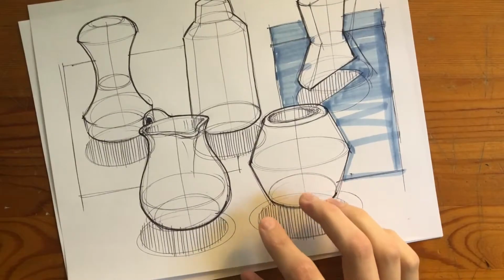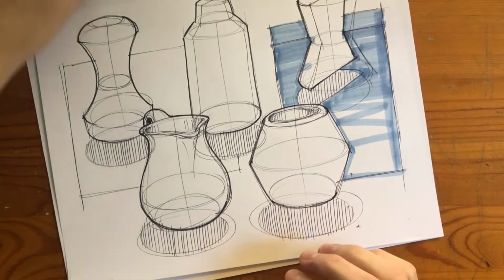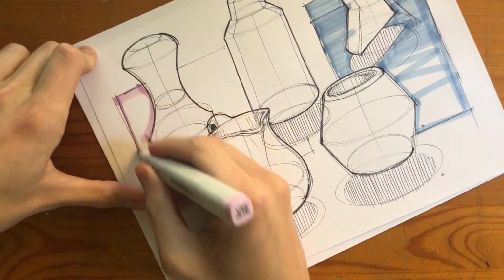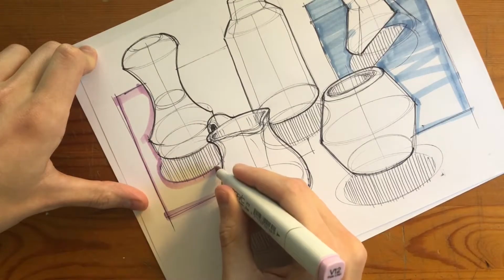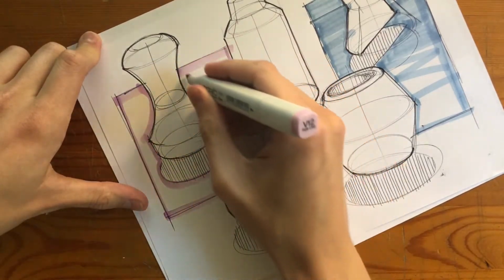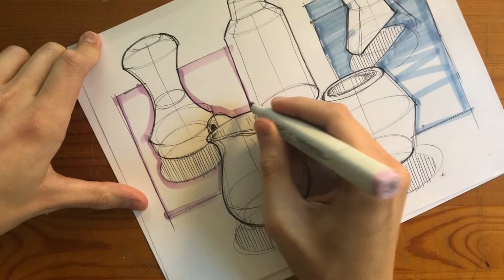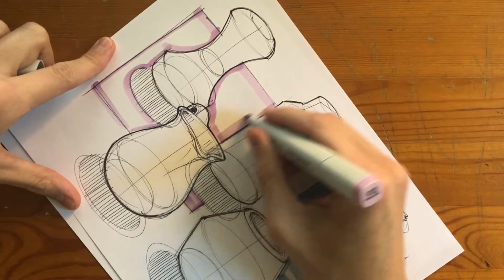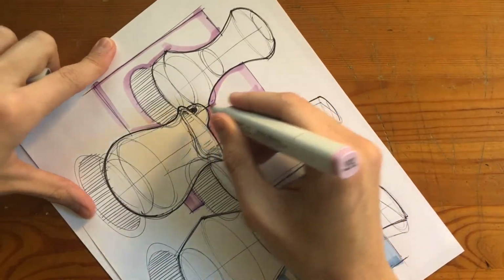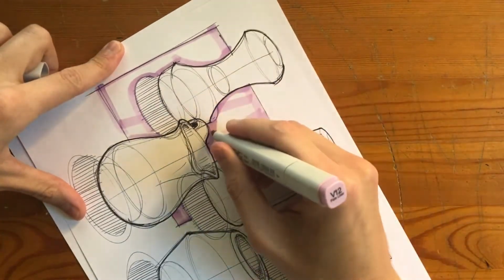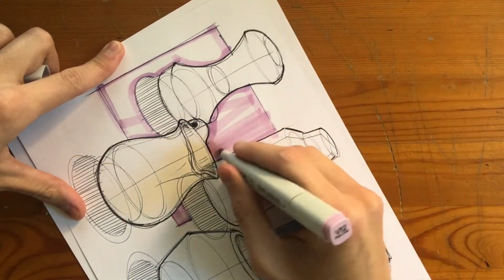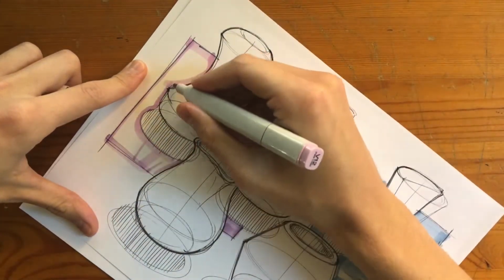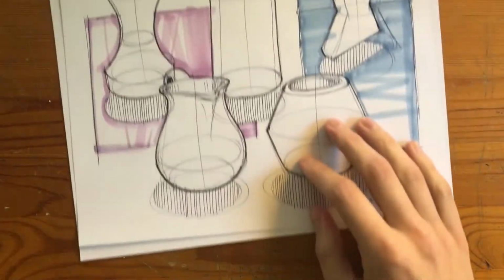That's fine. And we can grab maybe this purple here. That would look good here. So again, just outlining some of the shapes we have here. There we go.